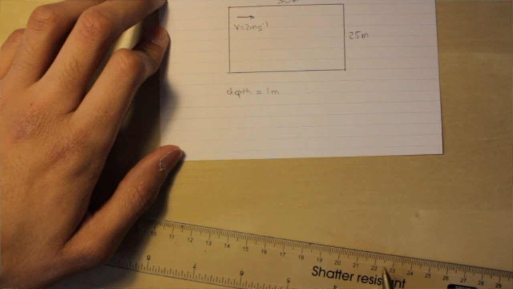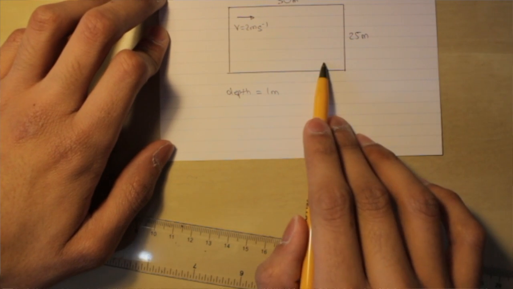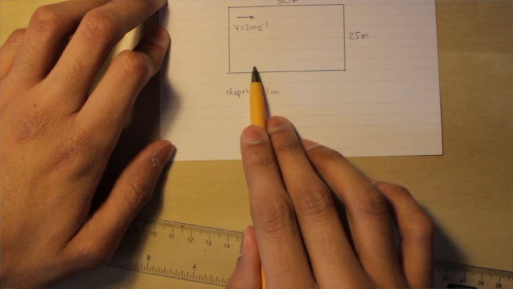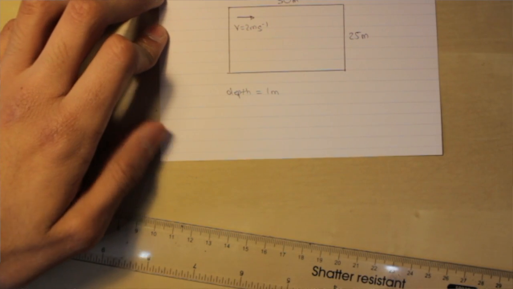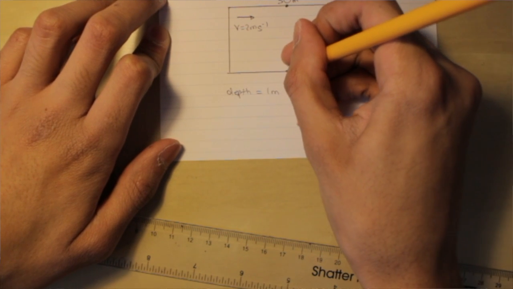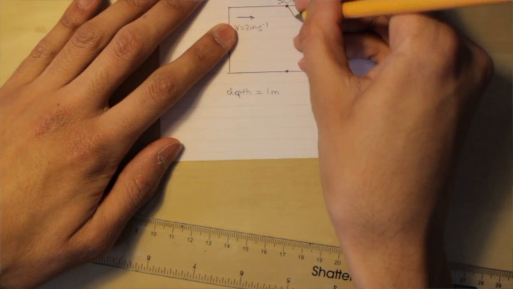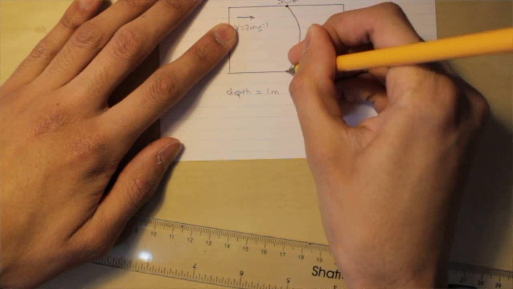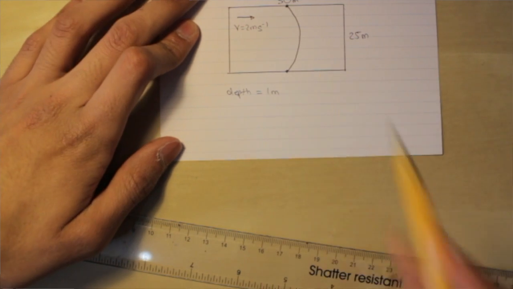Now say you're a swimming instructor and you want to split the pool in half so you can have the beginners on one side and the advanced swimmers on the other side. You and a mate grab a rope and split the pool in half using the rope, and you'll see that it curves like so, because obviously the water is going to be moving from left to right.